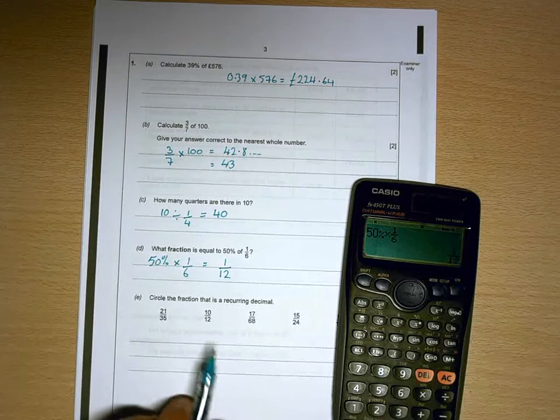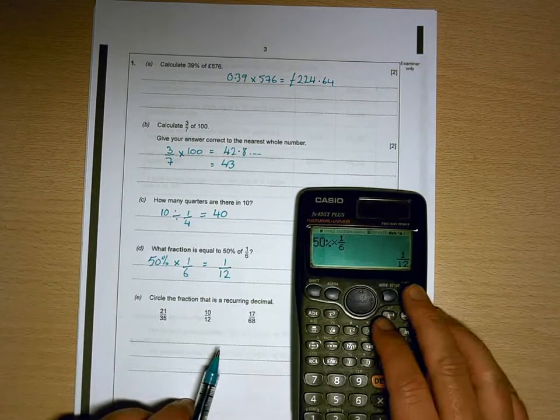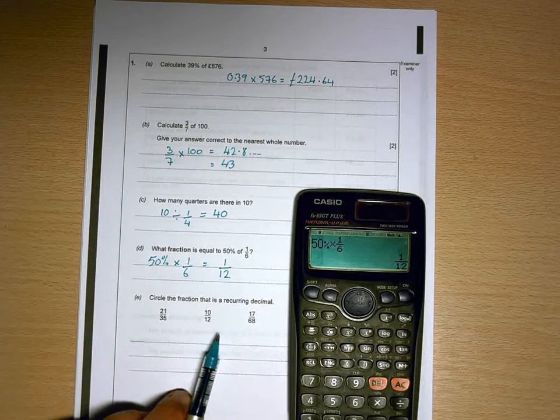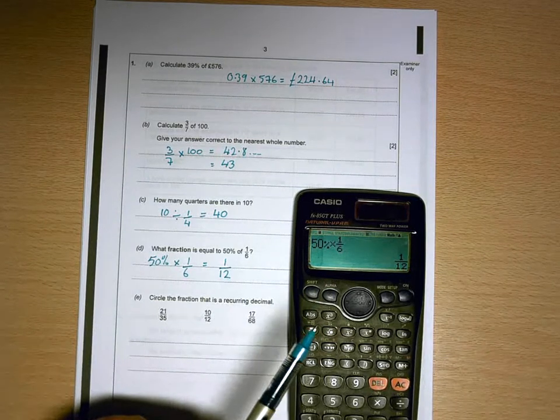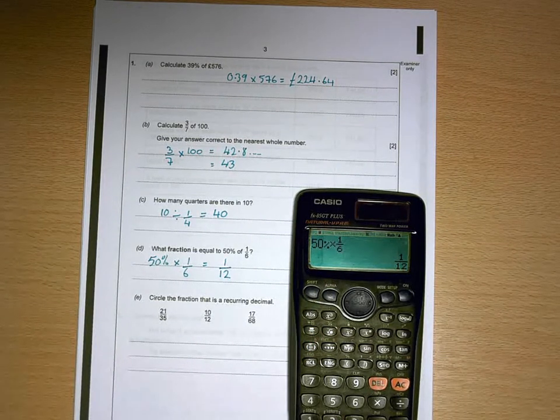Circle the fraction that is a recurring decimal. Recurring decimals are shown by a decimal which has a little dot above one of the decimal numbers.